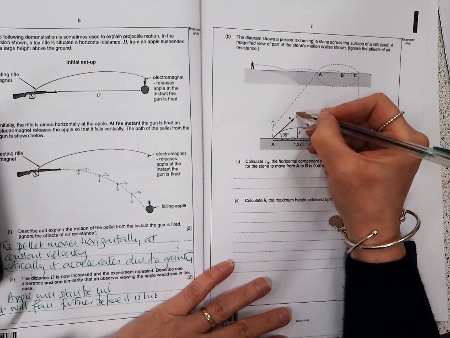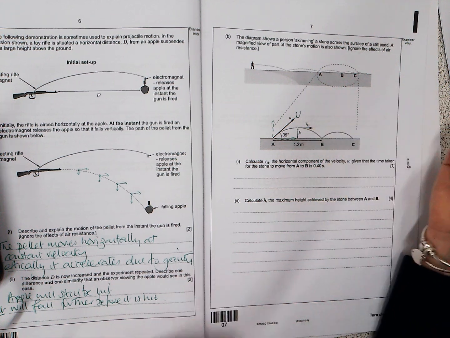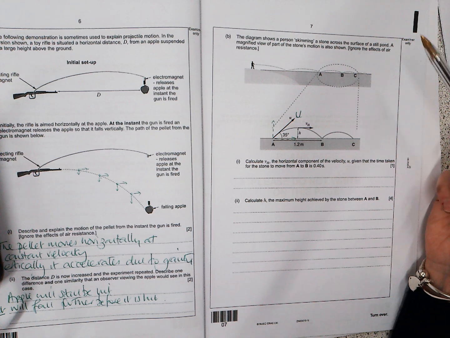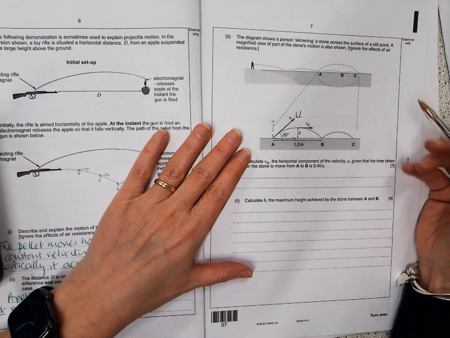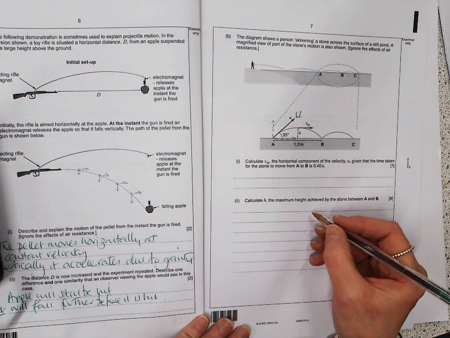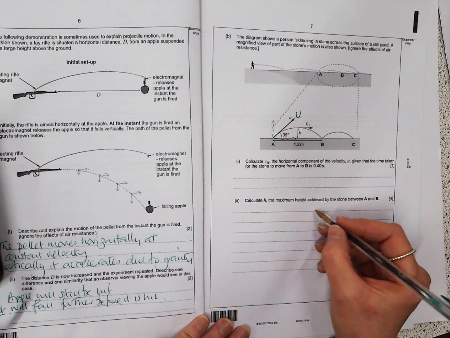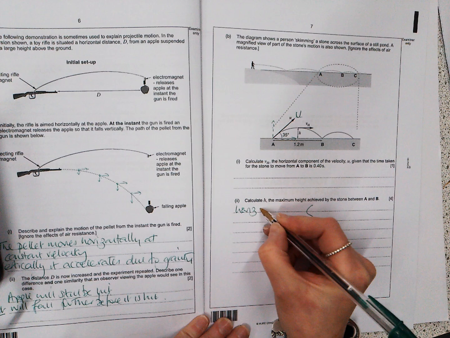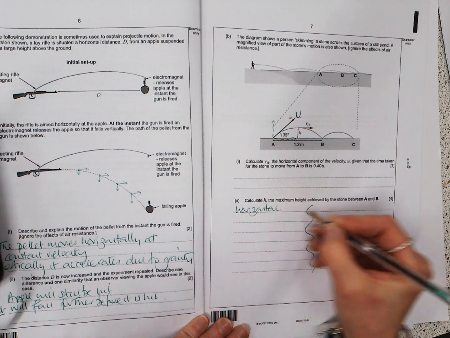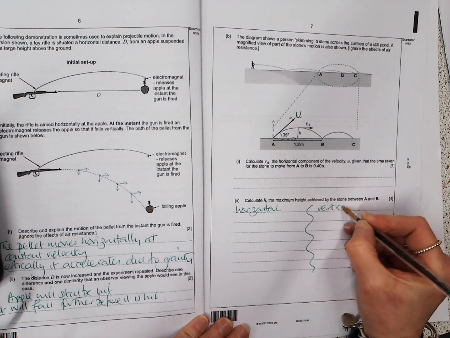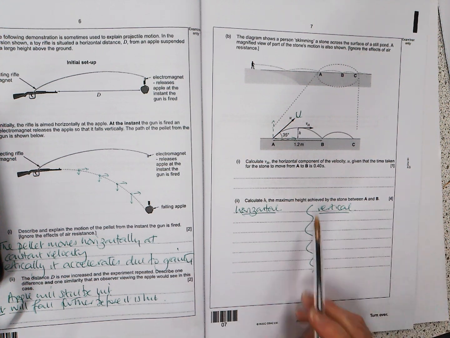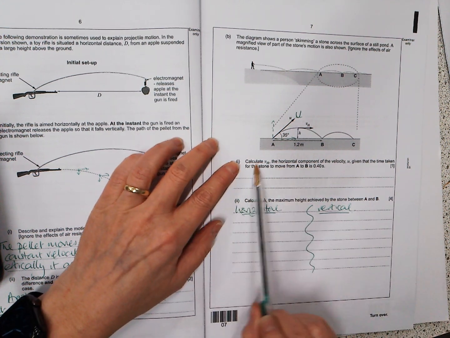I'm going to change that. I'm going to call that big U, so it doesn't confuse us further down the question. Okay, and we do the exact same thing as we've done. I'm going to split this up into two parts, horizontal and vertical motion, like we've done in class. So let's see what we know. I'll go back to this in a moment.